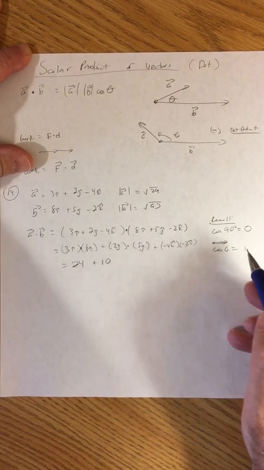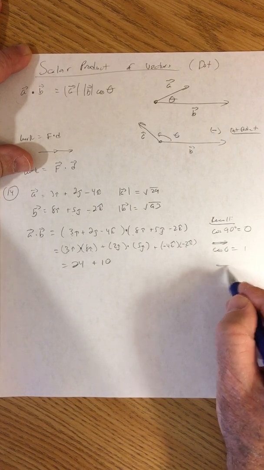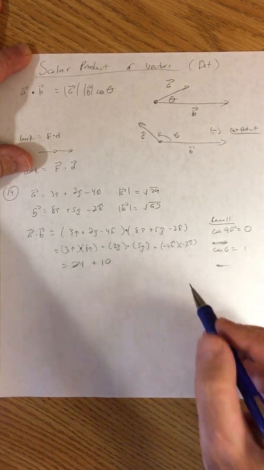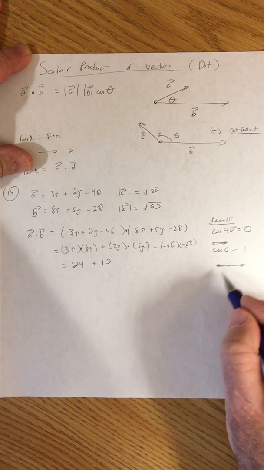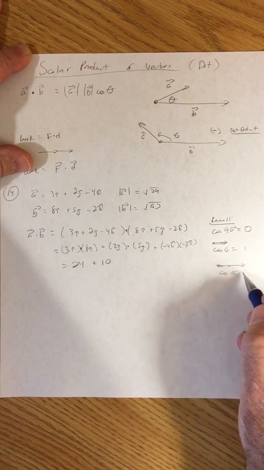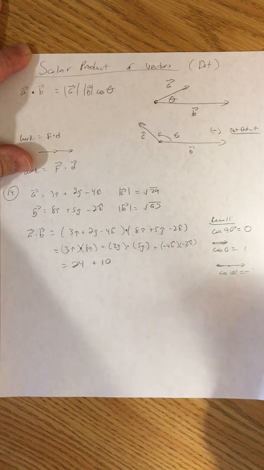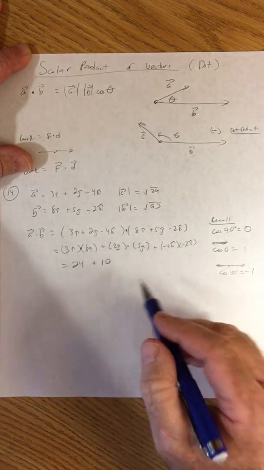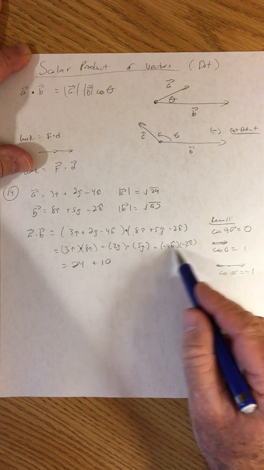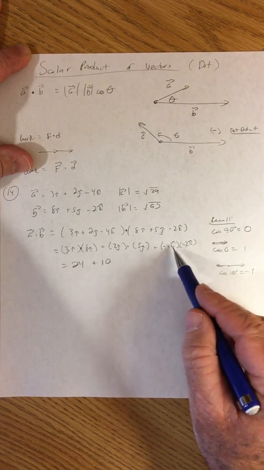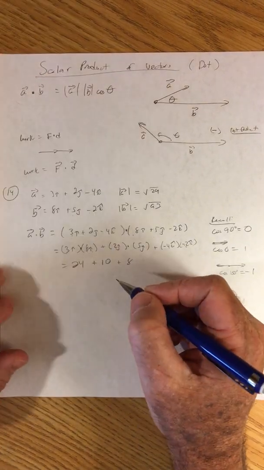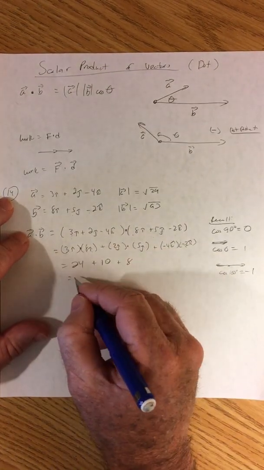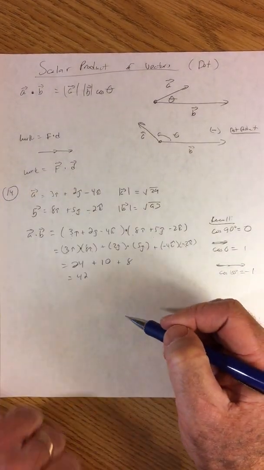Now, negative 4k and negative 2k, there's a little bit of difference with the negatives. But since these are both negatives, they're both pointing in the same direction. Now, if one was positive and one was negative, then we would have this situation, and the angle between them would be 180 degrees, which is negative 1. So the dot product can be negative, of course, but in this case, that's not true because they're pointed in the same direction, so that's a positive value as well. So adding 24 plus 10 plus 8, we get 42. All right, that's the dot product.